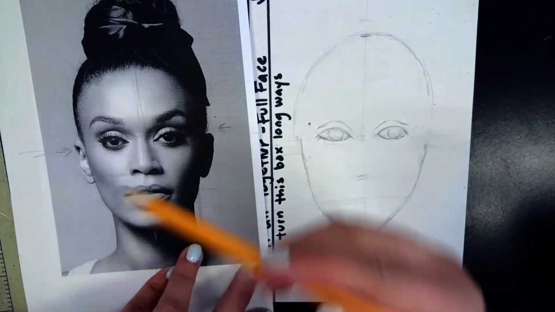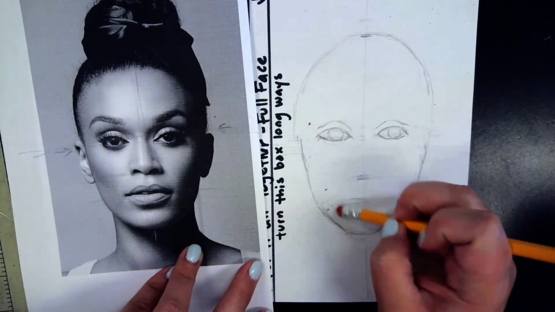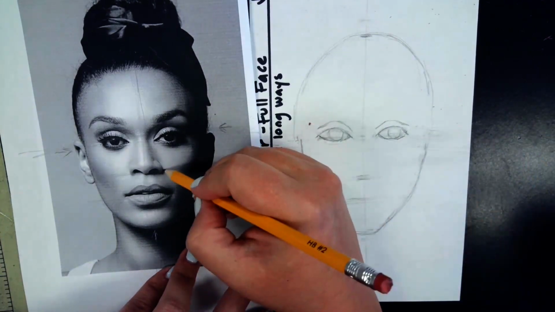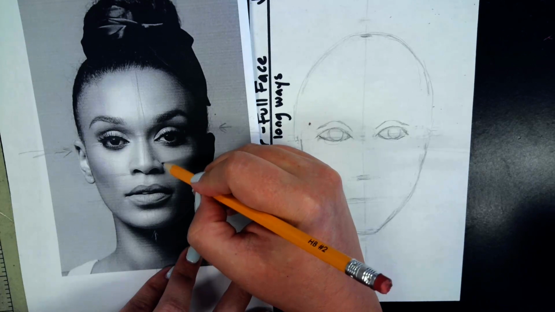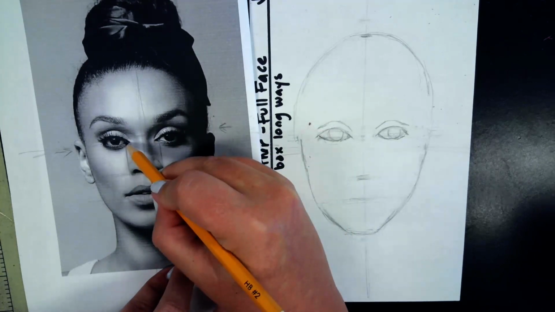All right, back to proportions. We've kind of got where the nose goes and we've kind of got where our mouth goes. Now we're going to decide how wide is our mouth and how wide is our nose. So if we take the side of her nose and we pull it straight up, it's a little bit in from the corner of her eye.